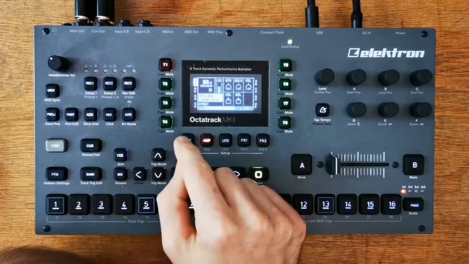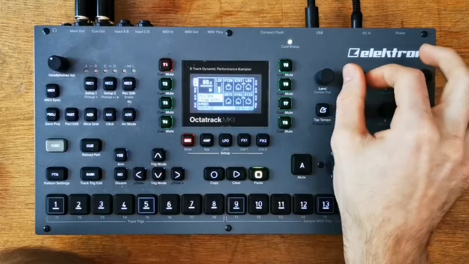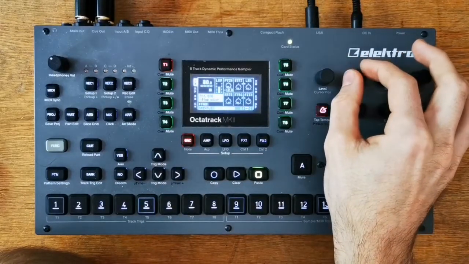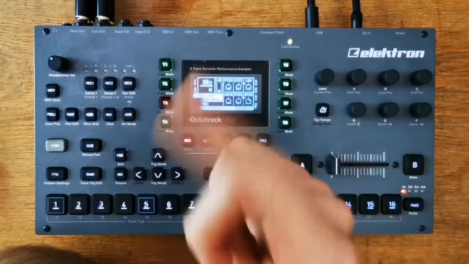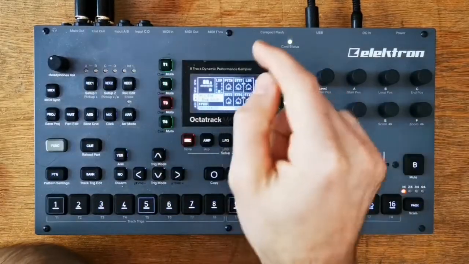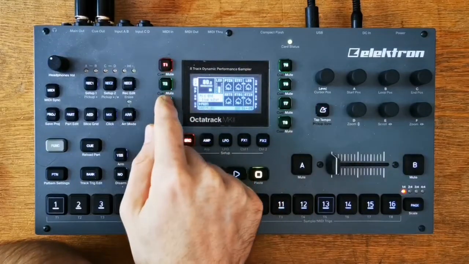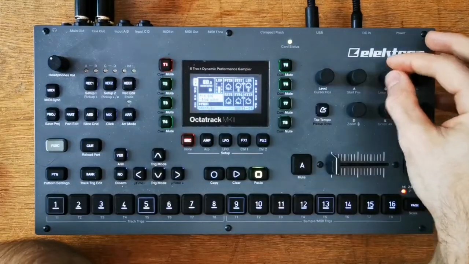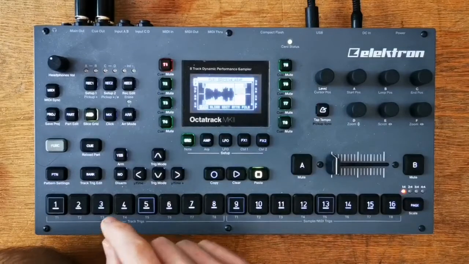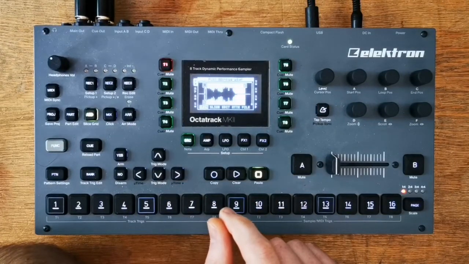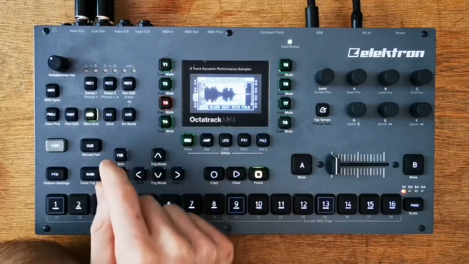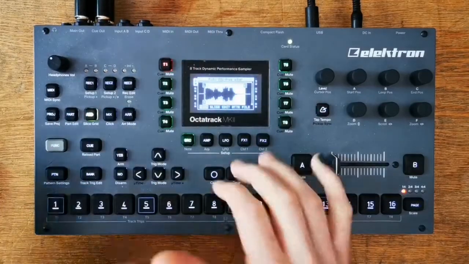Why is this like this now? Ah, exactly. This was octavated down. Wait, but is this the same sample? No, it's not the same sample.